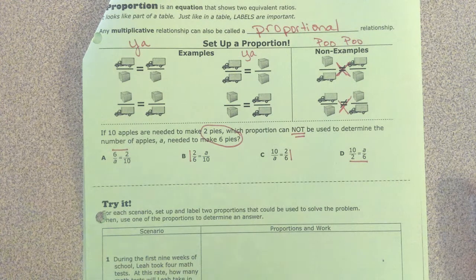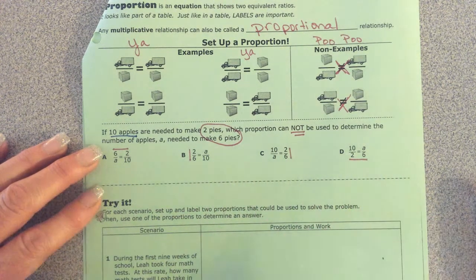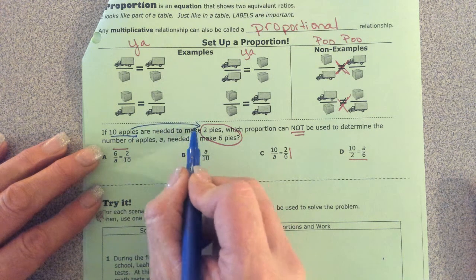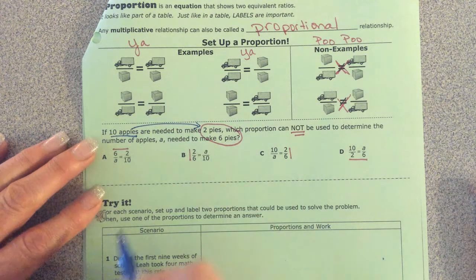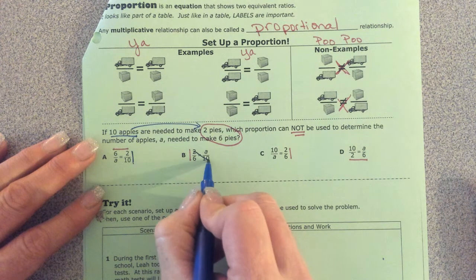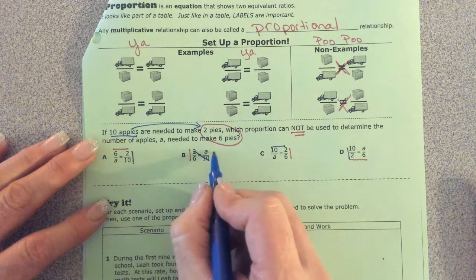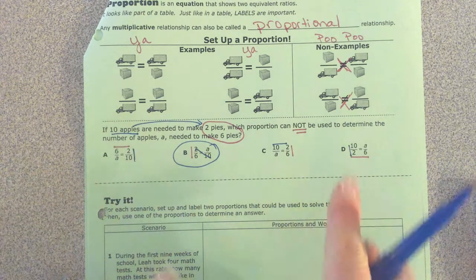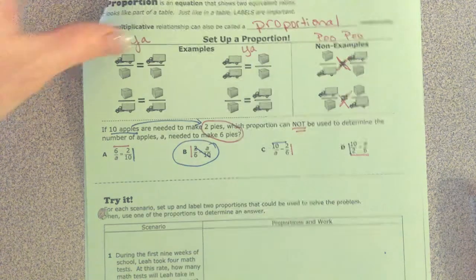Okay, now let's look at this 10 apples. Well, the 10 and the apples are all lined up, of course, but the 10 apples have to go with the 2 pies. See, 10 apples don't make 6 pies, 10 apples make 2. So the 10 and the 2 should be lined up. So it looks like B is our answer. Everything else was set up correctly in one form or the other, but B got crisscrossed. So that is the one that's not right.